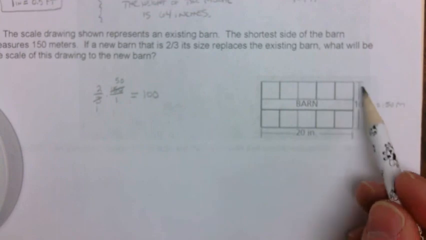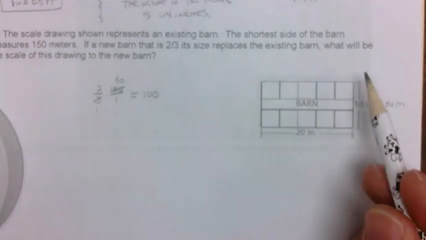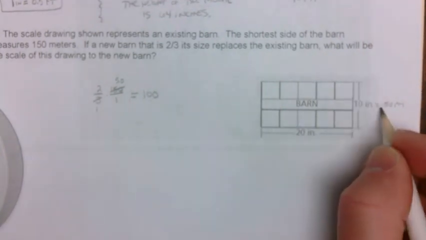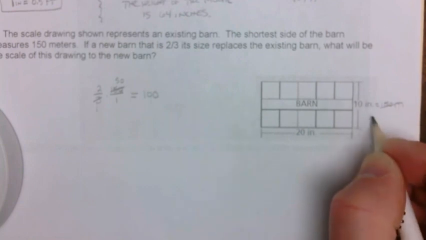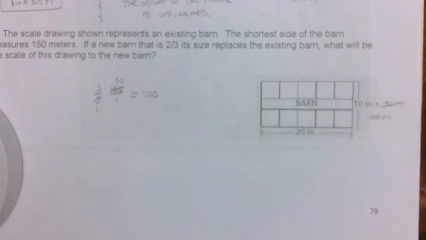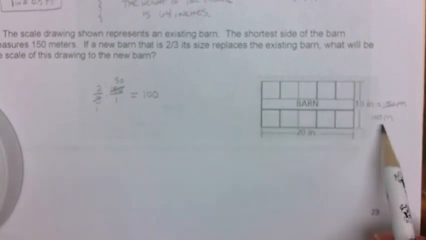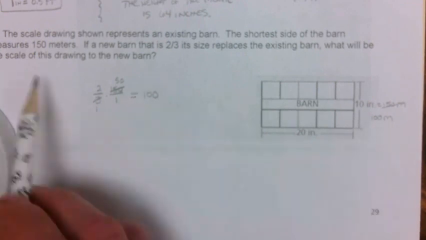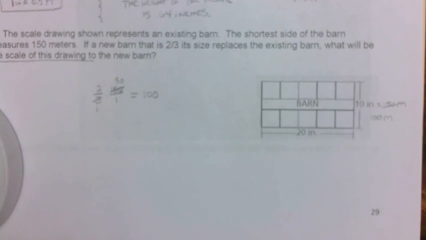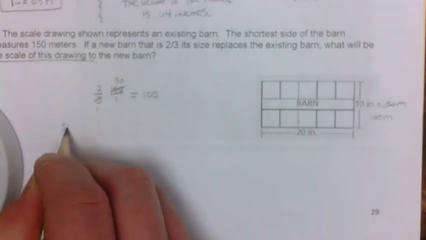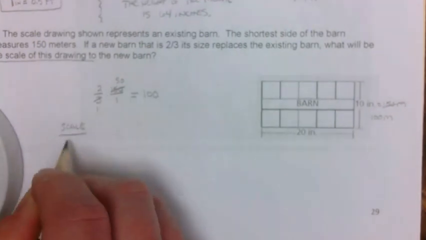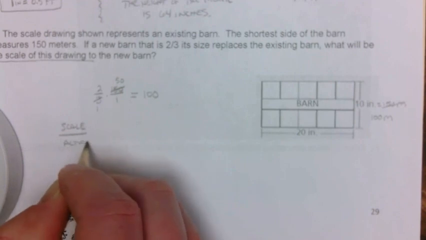So the new barn, this distance right here, is going to represent not 150 meters anymore, but now 100 meters. So we have to figure out if this 10-inch segment represents 100 meters, then what is the scale of this drawing to the new barn? Again, we always set it up the same way: the scale length over the actual length.